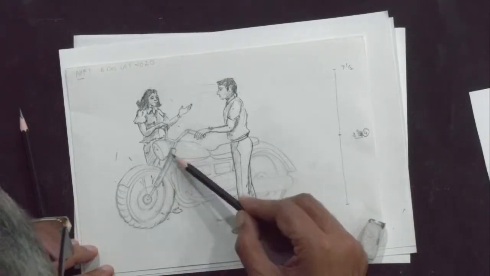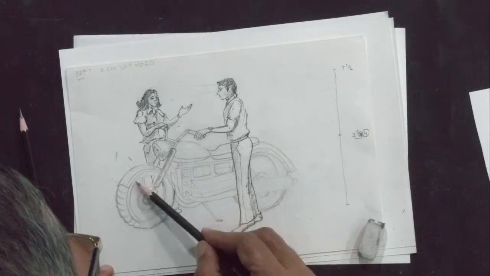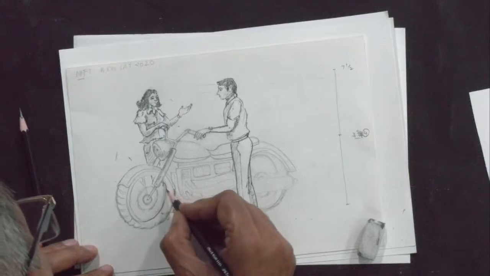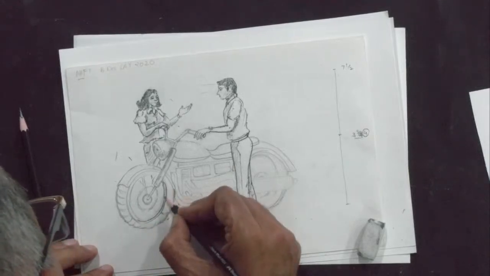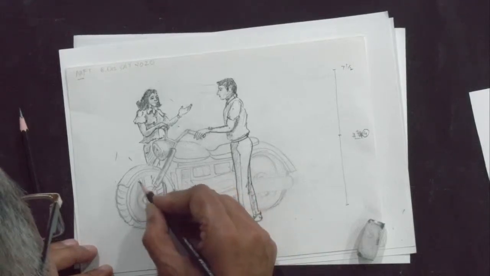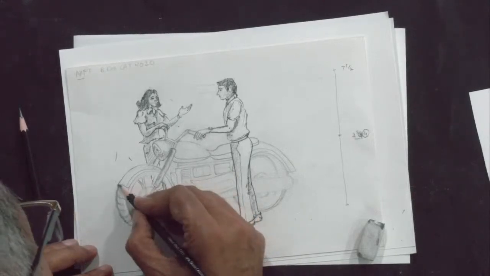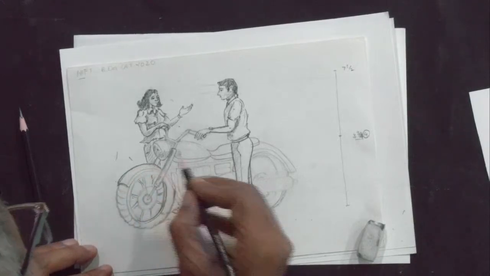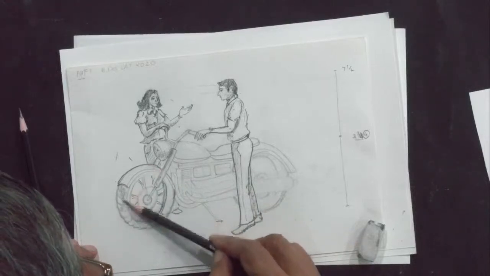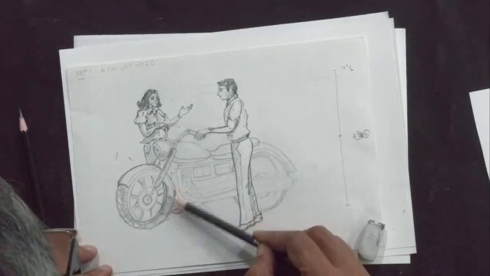Like in the sense, you can give the light, shade, shadow, add a few details like spokes, give some color, with color I mean the shading, the pencil.